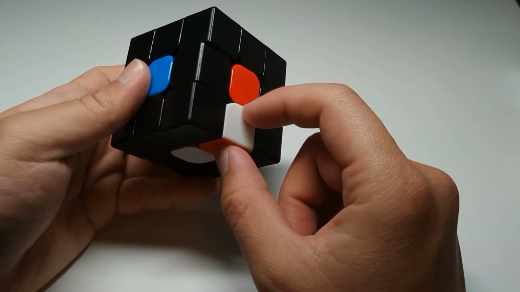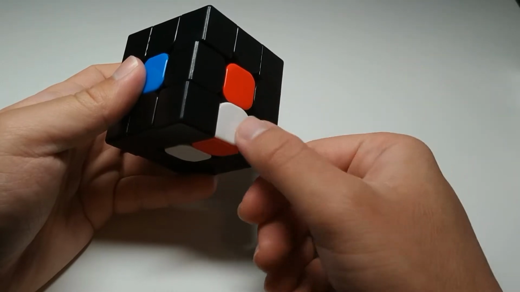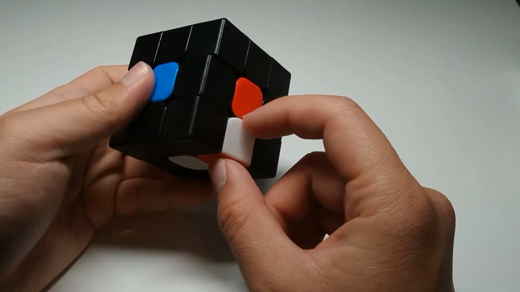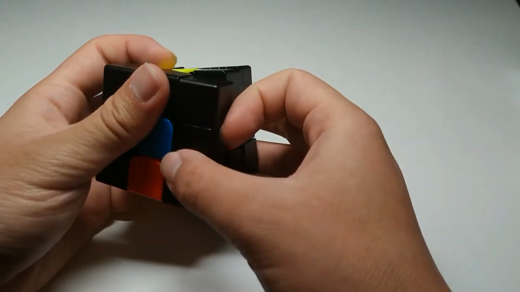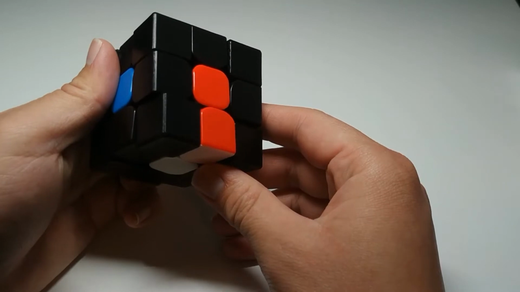But there's one more thing we have to do, which is to twist this edge into the correct way. And the way the edge is twisted is called orientation. So if we somehow twist it and then put it back, now this edge is solved. It's both permuted and oriented.